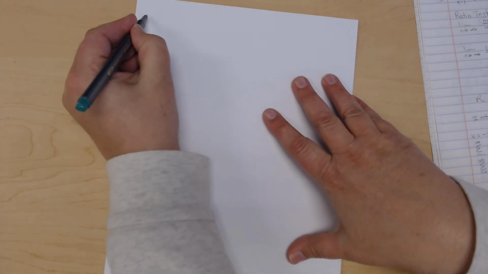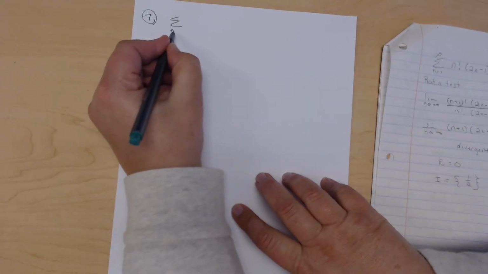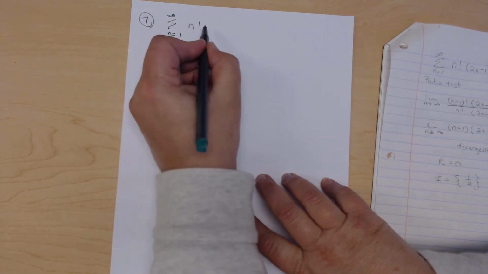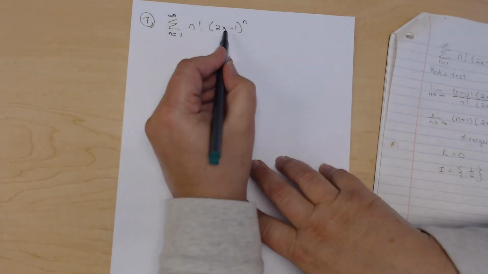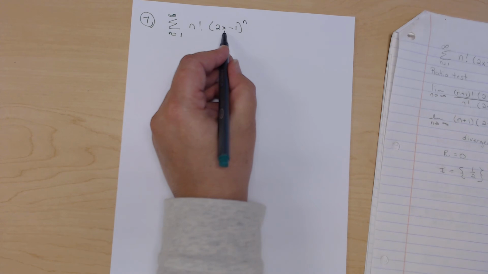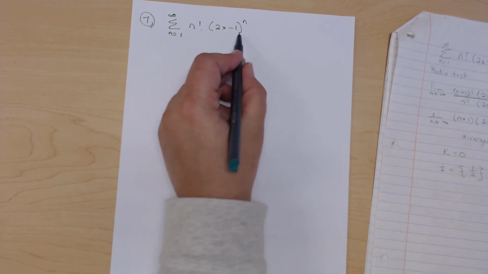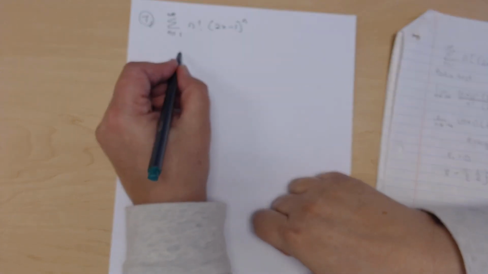Last problem, problem 7. It's actually pretty short. Summation n equals 1 to infinity of n factorial times (2x minus 1)^n. Make sure you guys can see. All right, we know we have an x. This is a little bit harder to see what we are centered around because we do have this coefficient. So let's see how it plays out.